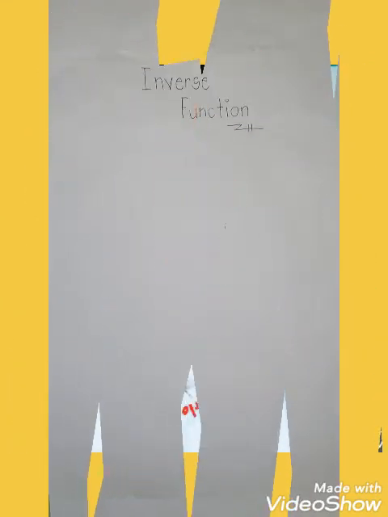Good day everyone. So today I'm going to discuss the inverse function. When we say inverse function, it is the inverse of the given function. It may be linear, quadratic, or a polynomial one. So we're going to start with example number 1.